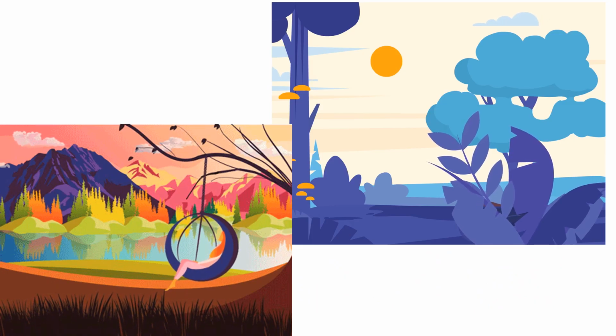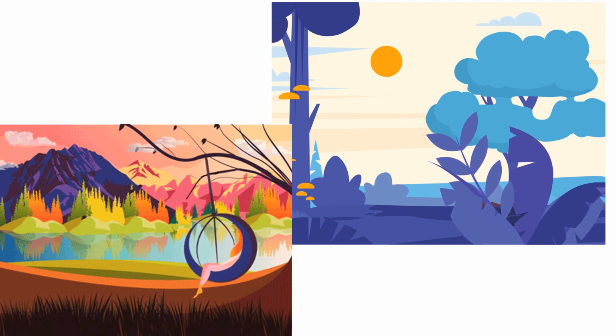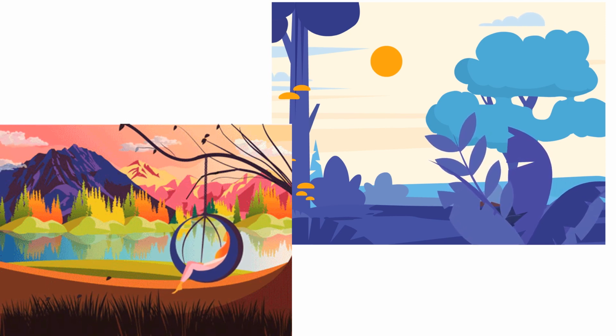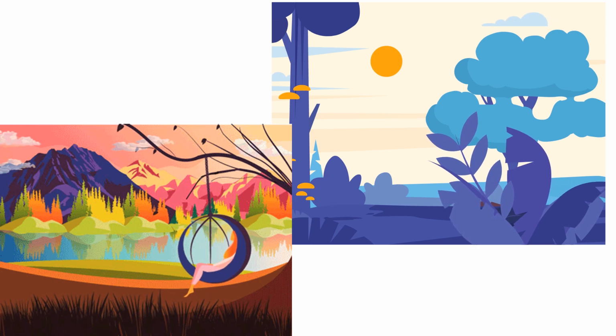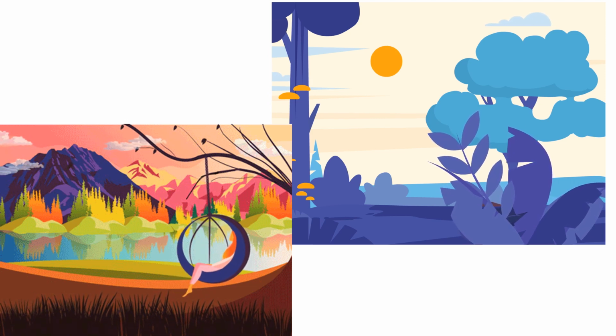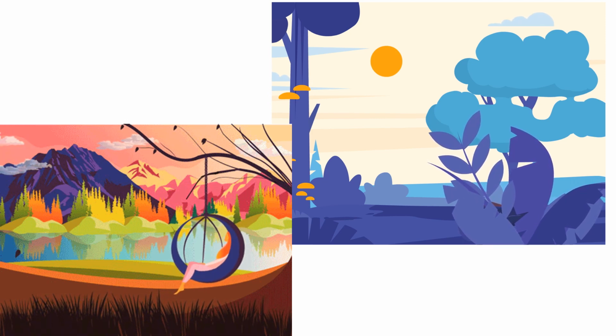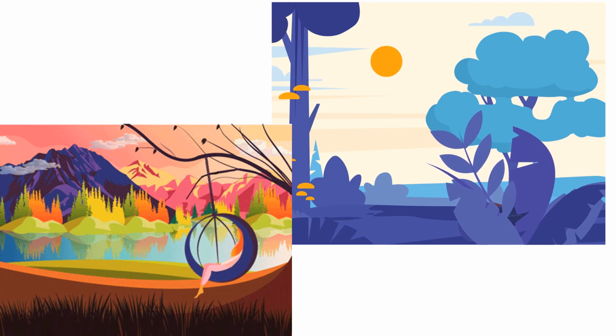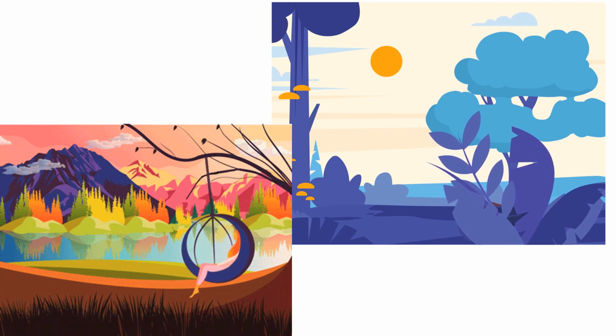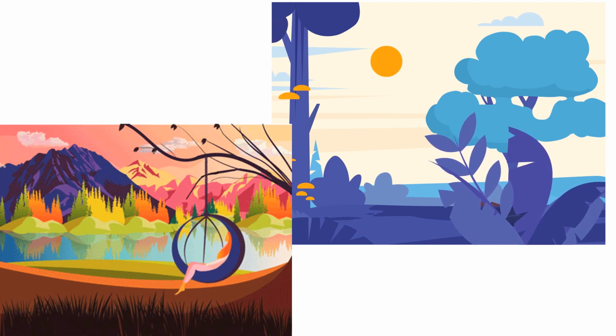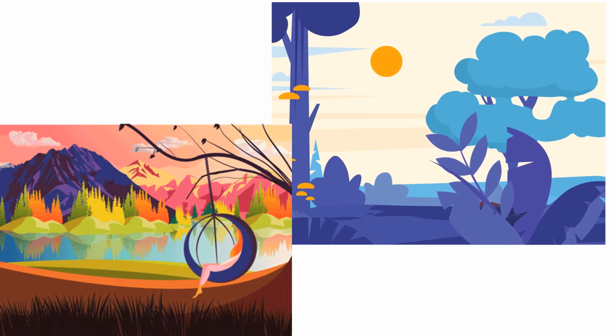For the environment itself, I definitely want to still incorporate movement, but to make sure that the focus doesn't become the environment or the backgrounds, I want to have those movements be subtle and smooth. There would be fewer movements. As you can see here, it's just a few bushes and some clouds. Here, it's just the swing of the tire swing, a few clouds and some leaves.